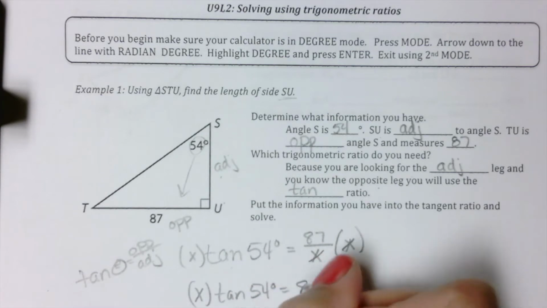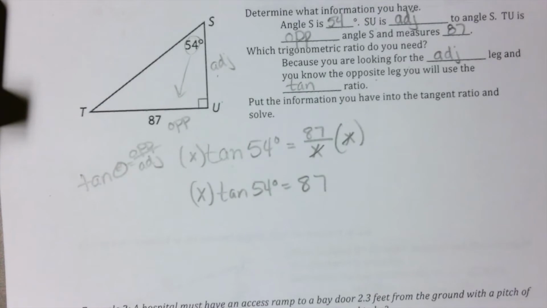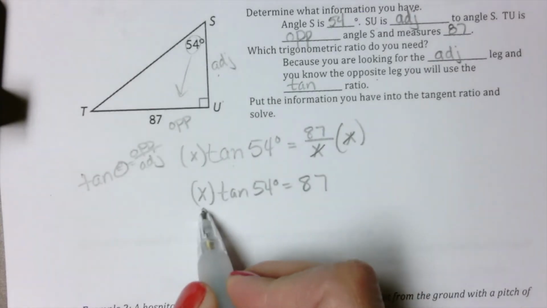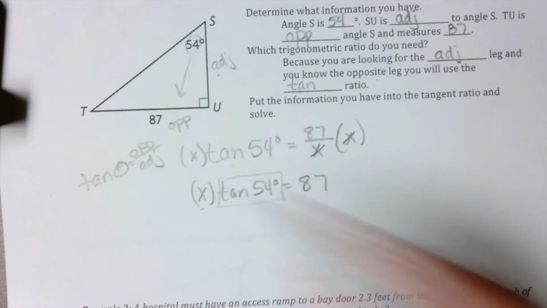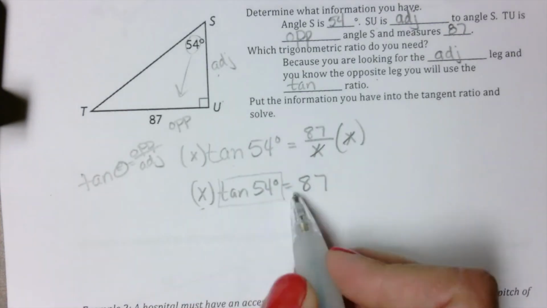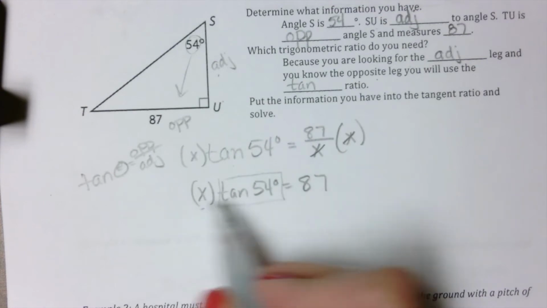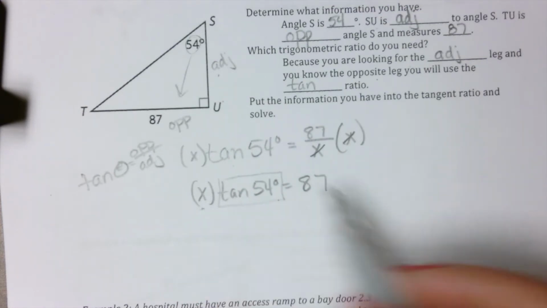Now, here's where people start making mistakes. They want to divide by something that isn't there, or they only want to divide by part of something. We want to get this X by itself. This whole thing, this entire thing that says the tangent of 54 degrees is stuck to that X. That says X times the tangent of 54. It doesn't say X times tangent. It doesn't say X times 54. It says X times the tangent of 54.